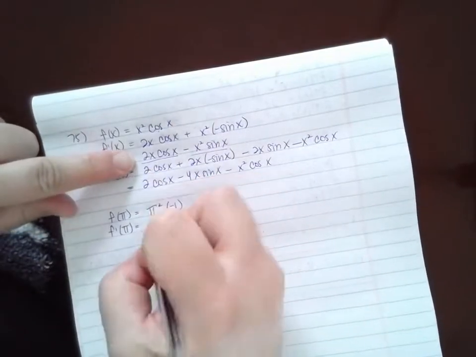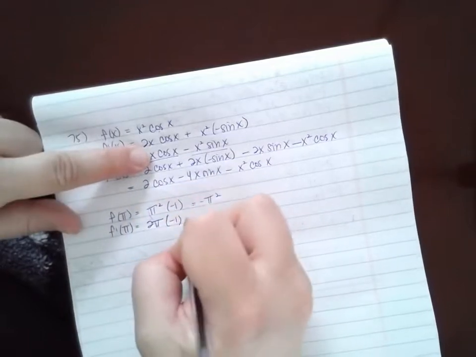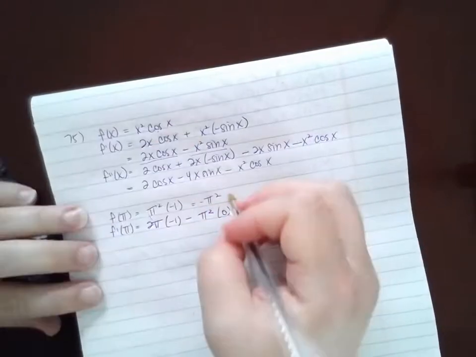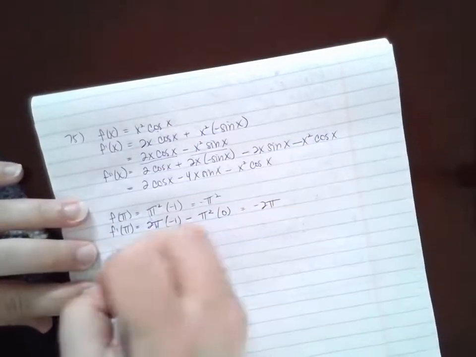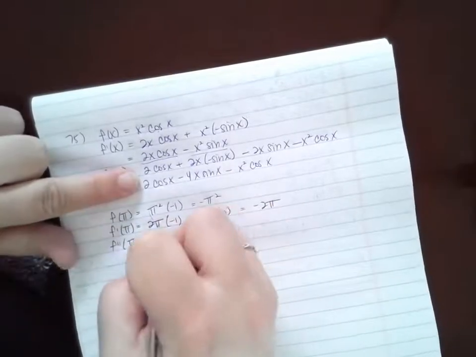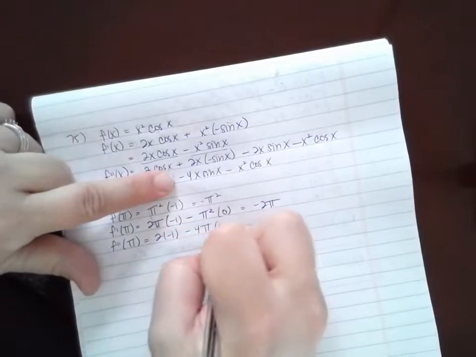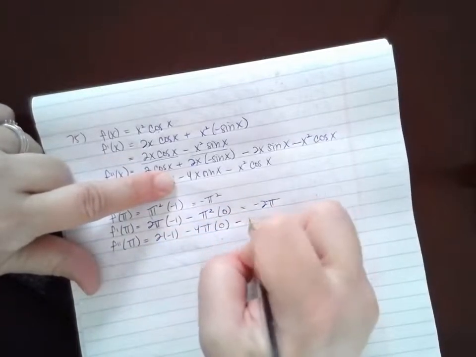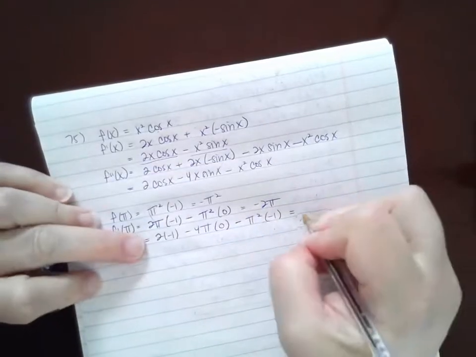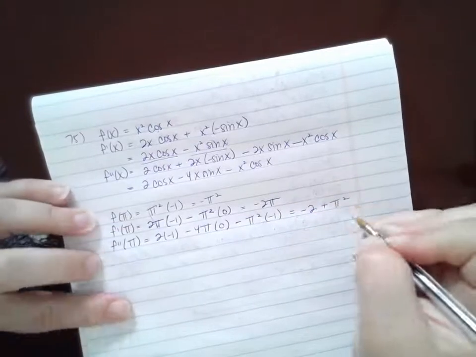This becomes 2 pi cosine, which would be negative 1, minus pi squared. Sine of pi is 0. And then second derivative, 2 times negative 1 minus 4 pi times 0 minus pi squared times negative 1, which simplifies to negative 2 plus pi squared.